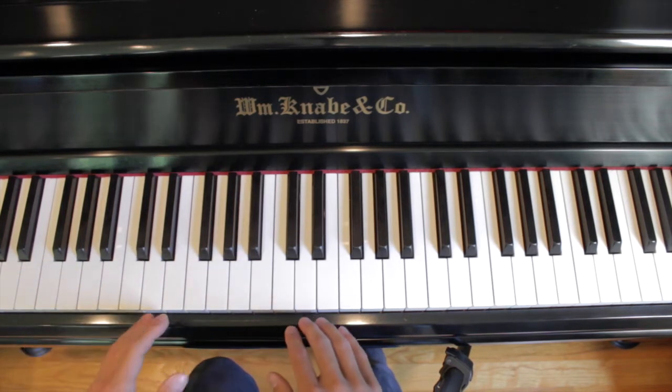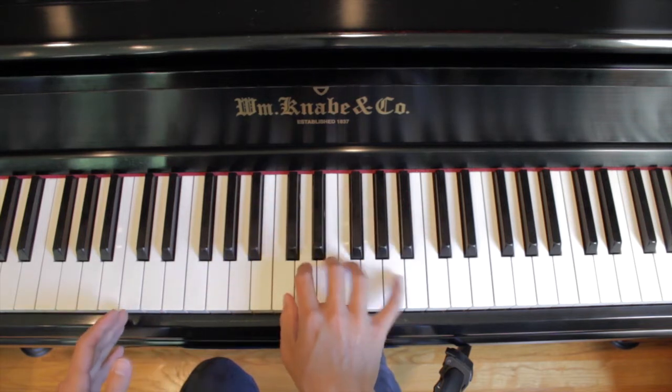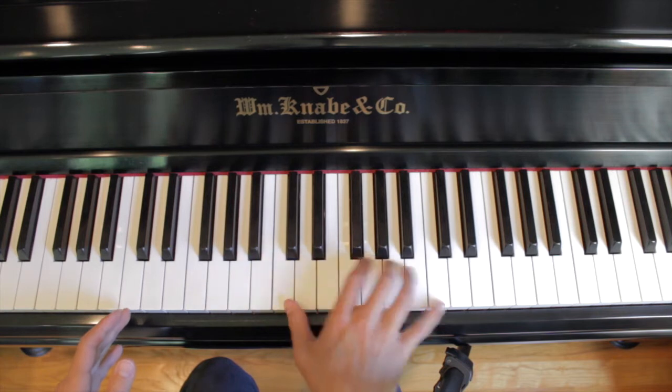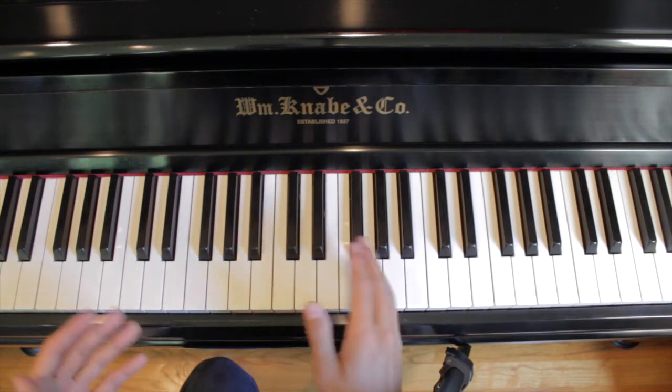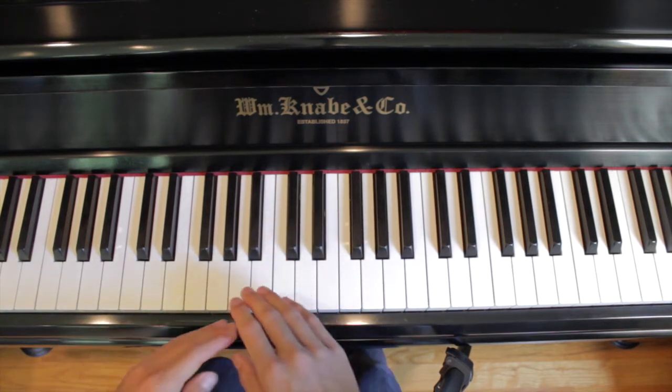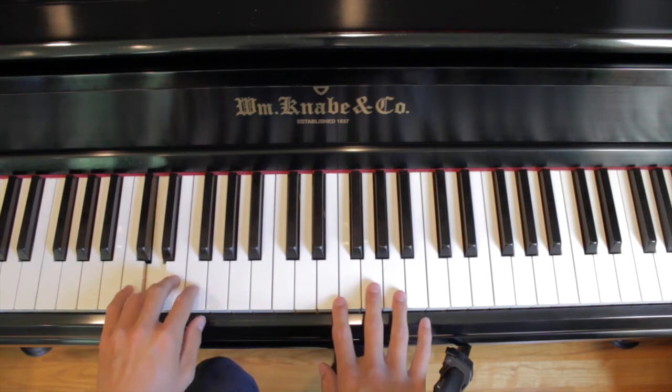C is the easiest key to play on the piano because it doesn't use any black notes. The scale runs from C to C, and it's all on the white. That is the key of C. Now you can continue going all the way up and down the piano and it just continues in different octaves.